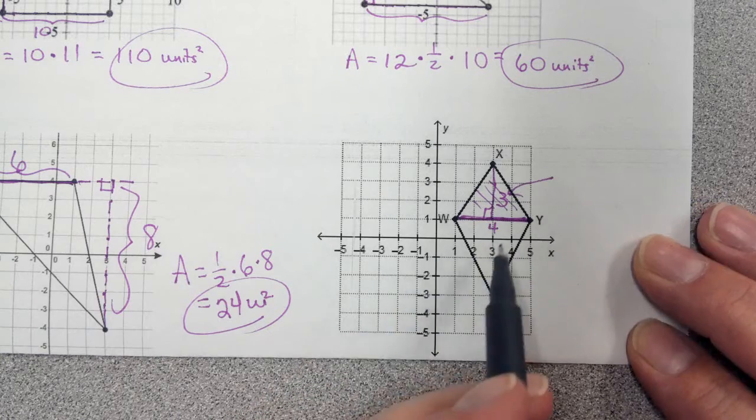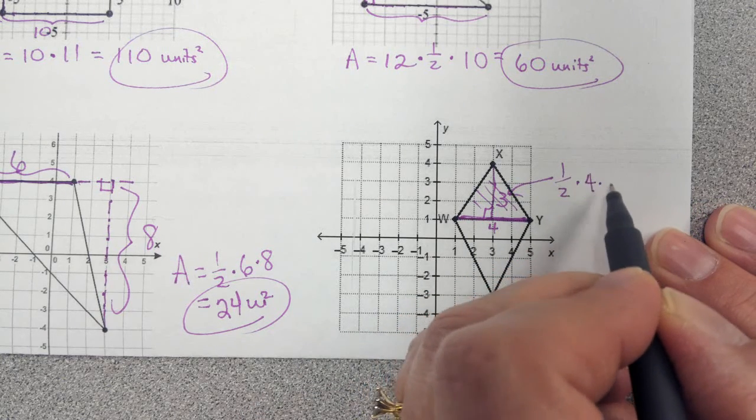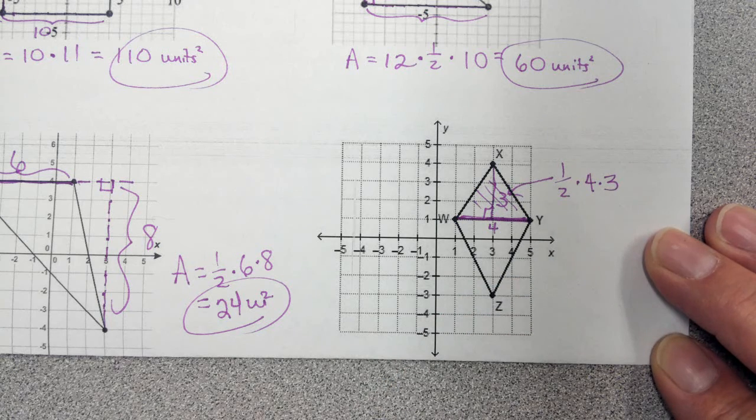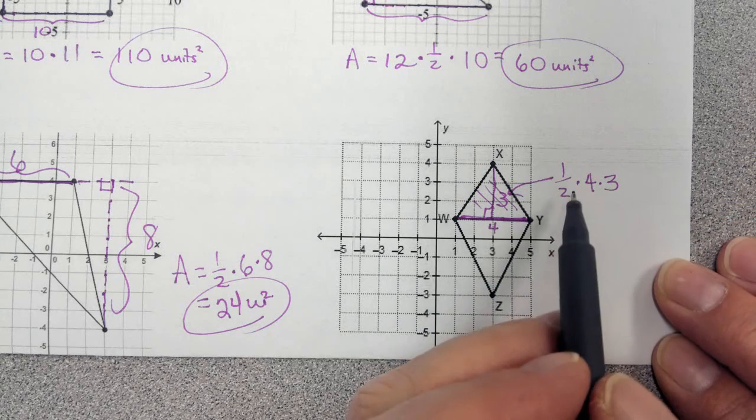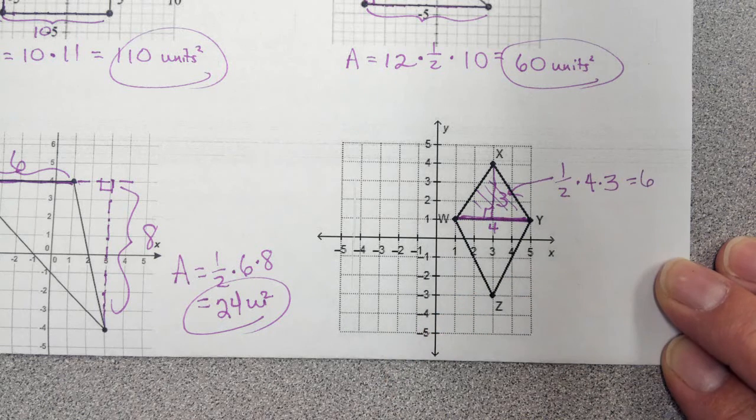So the top section is going to have an area of 1/2 times the base of 4 times the height of 3. Half of 4 is 2. 2 times 3 is 6. So the top section has an area of 6.